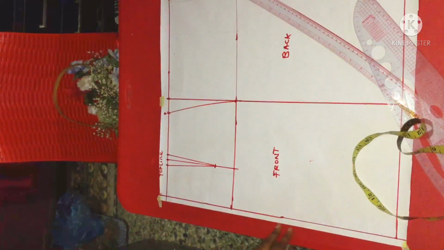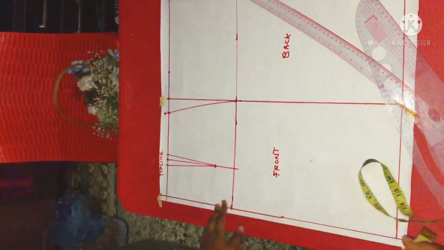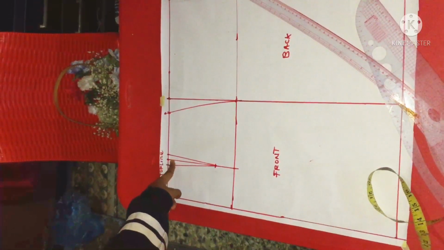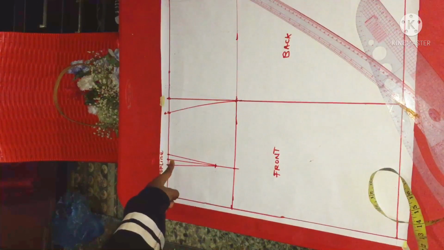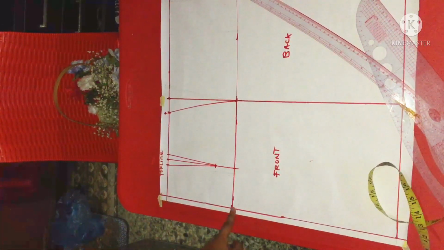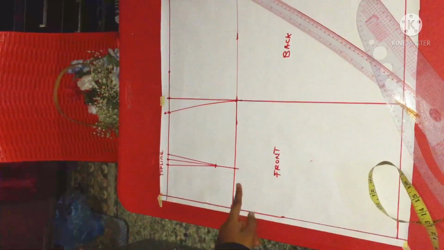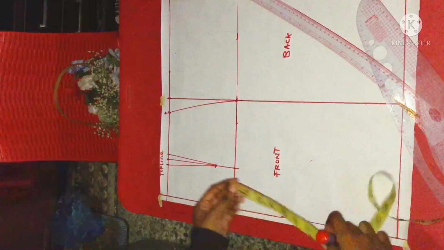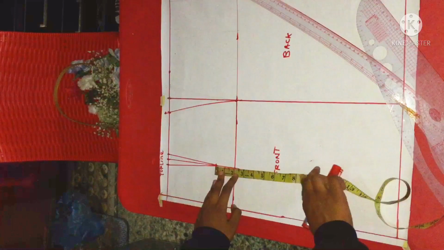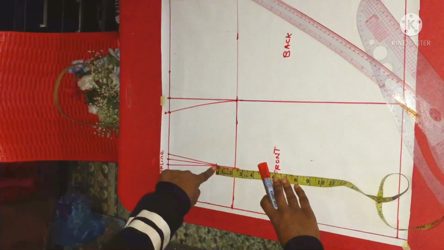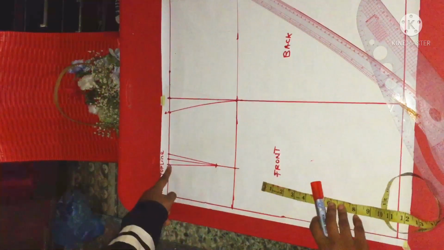So I'm just going to explain how I got this. From this point to this point is my bust span divided by 2, right? Then I place that same measurement on this line. So I came up 2 inches from that point. 2 inches, that's a standard for the front skirt.